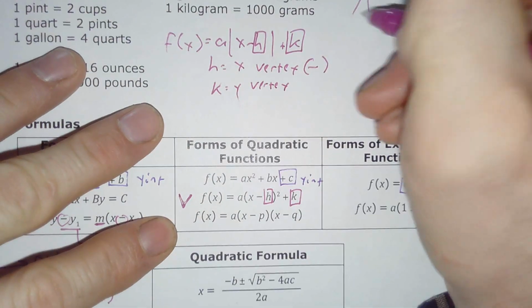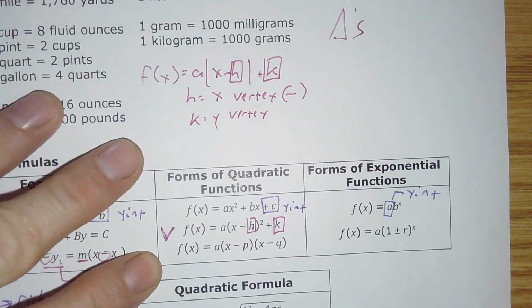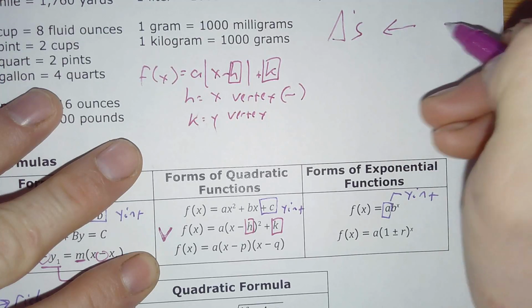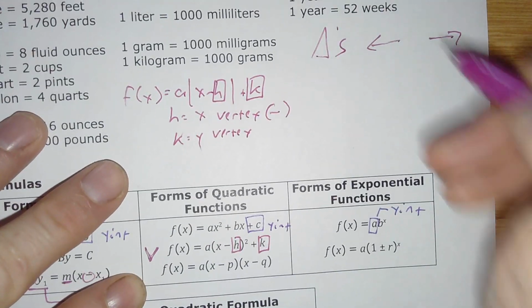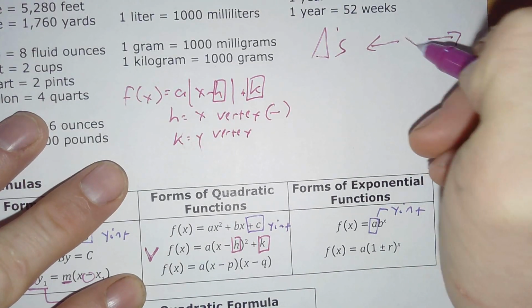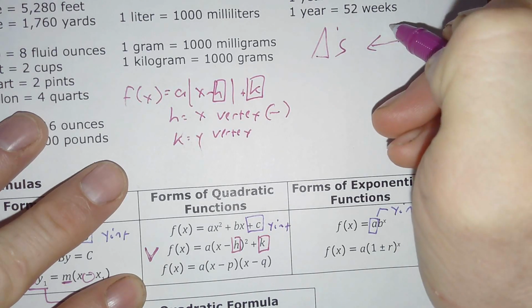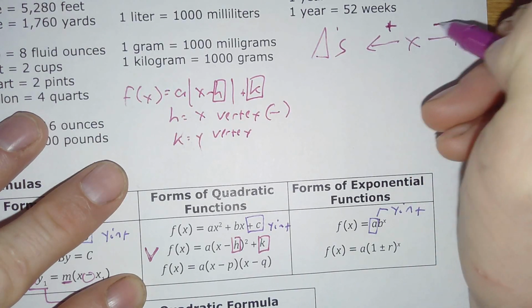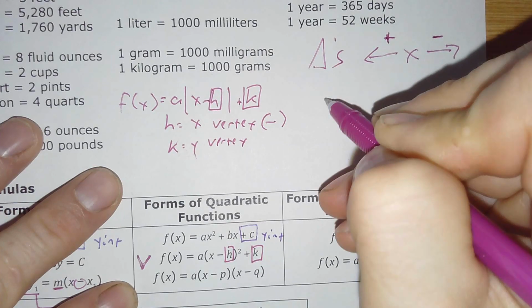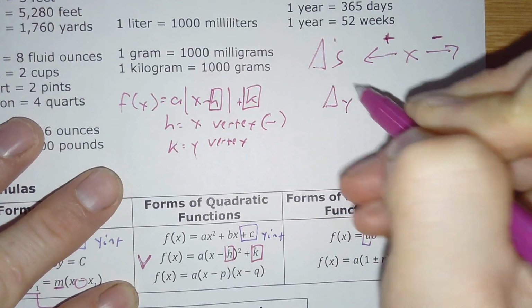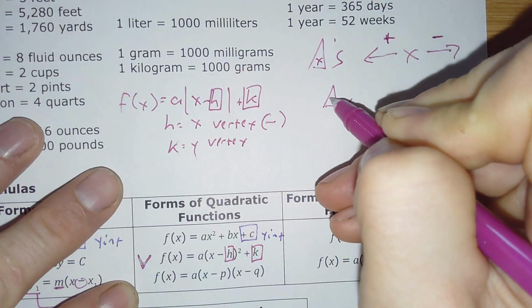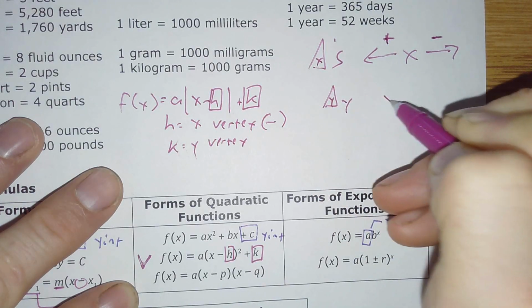So for translations, right? When you're shifting graphs, if you're going left and right, that's your x value. It's going to be opposite. It's positive or negative, right? For your change in y's, right? This is your y value.